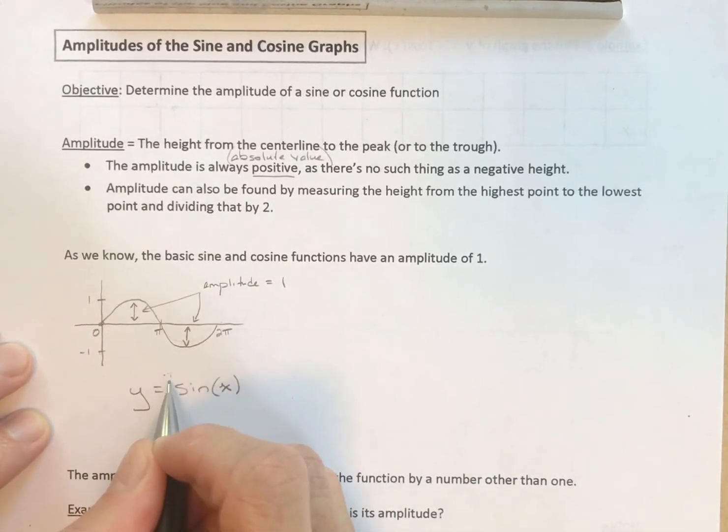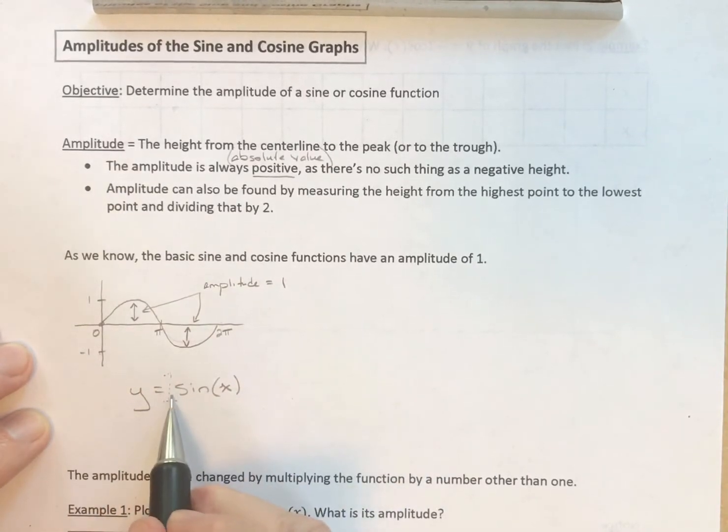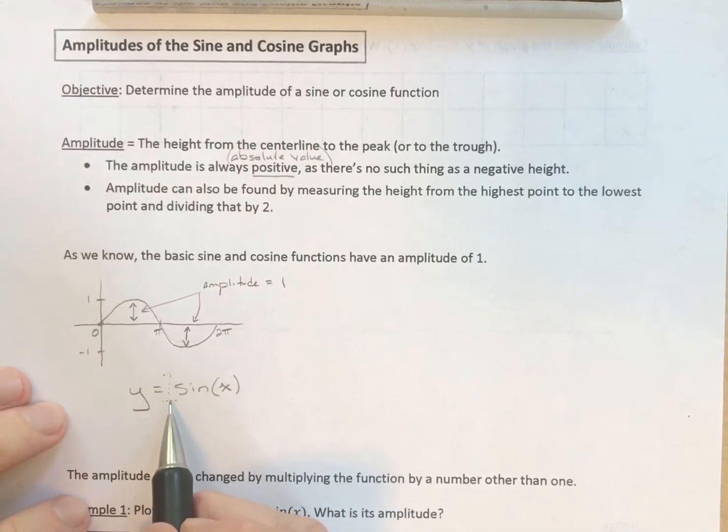We could put a 1 right here in front. This is y equals 1 times the sine of x. Remember, there's often or almost always an assumed 1 in front of a lot of these things. The amplitude is right in front here, 1.